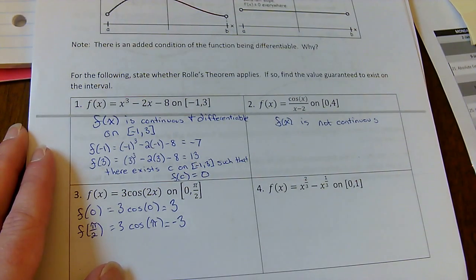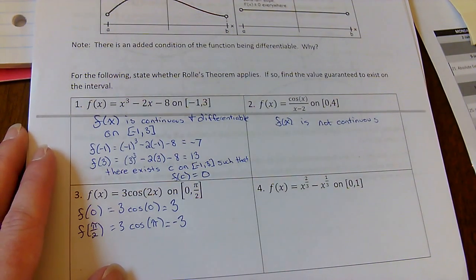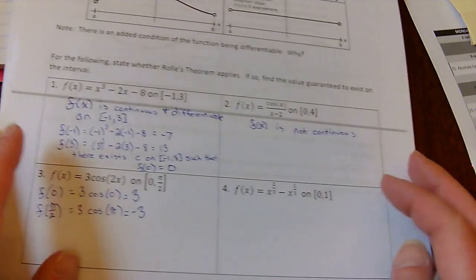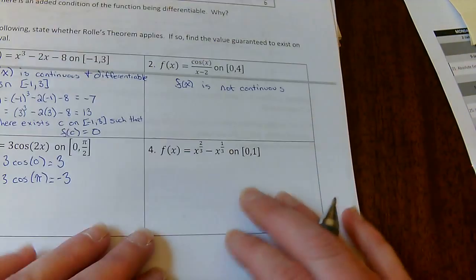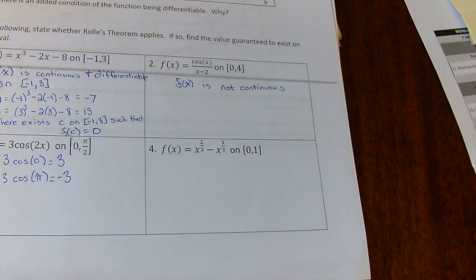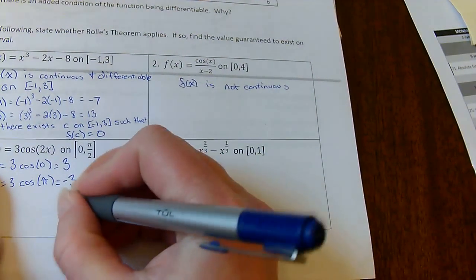So does Rolle's theorem apply? No. Rolle's theorem does not apply. Last one. Oh, I should have said Rolle's theorem does not apply.